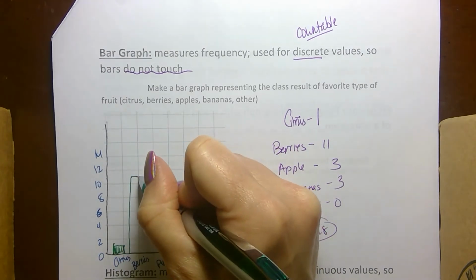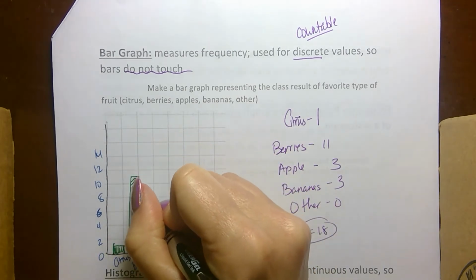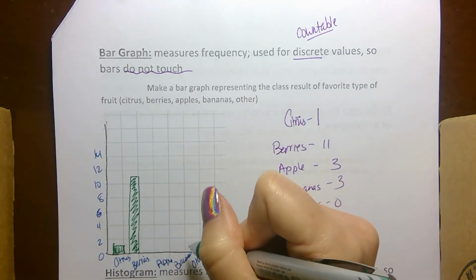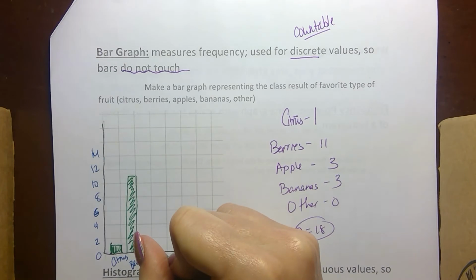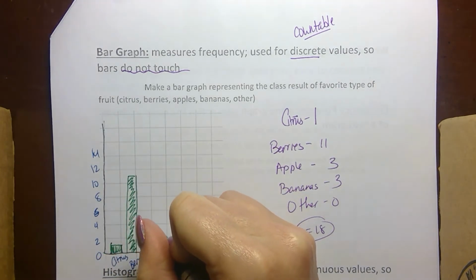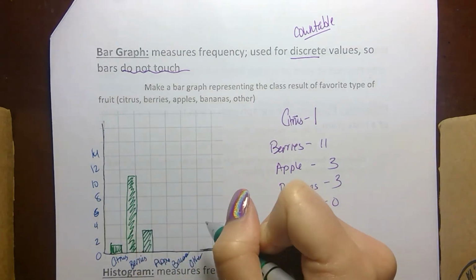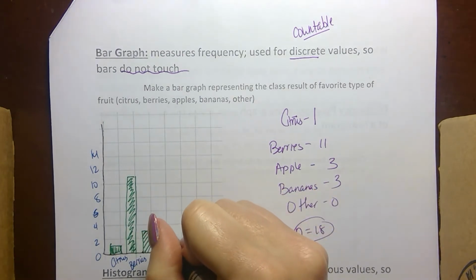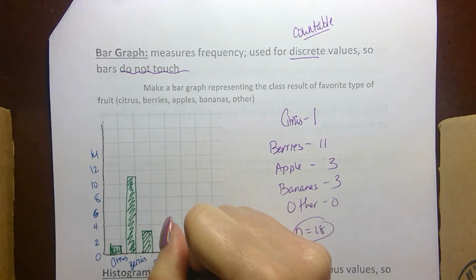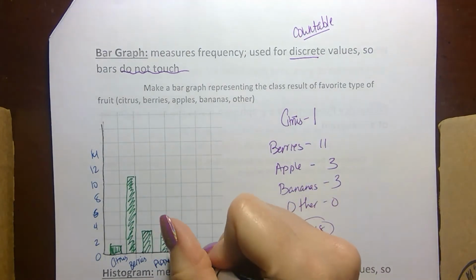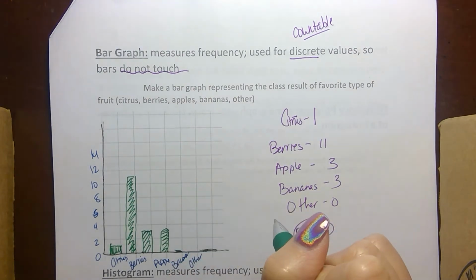I'm going to try to keep a consistent width. There is the frequency bar that represents the people who voted berries as their favorite fruit. And then I've got apples. Only 3 people voted that they liked apples best. I've got kind of stretched out here on my x-axis. I didn't do a very good job of writing them in and judging where I wanted to put my bars, but that's okay. So that's apple. And then I've got banana. Bananas, 3 people voted for bananas. And no one voted for other. So there's just not a bar that represents other. It's at 0. It doesn't go up at all.